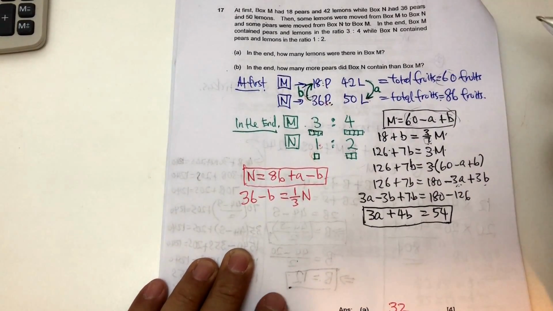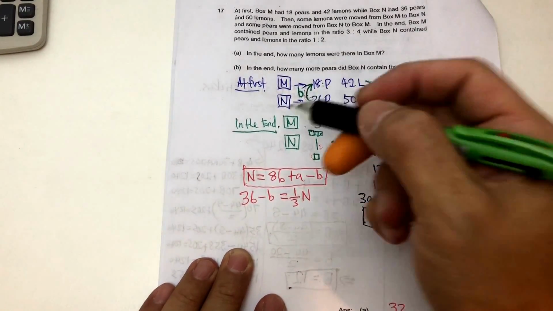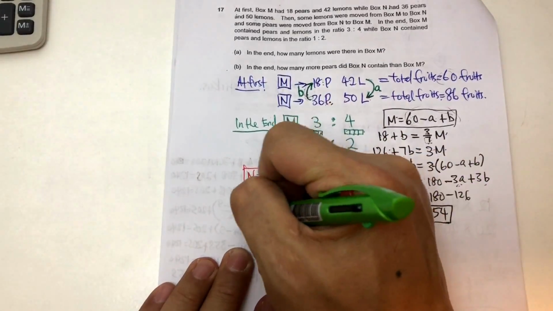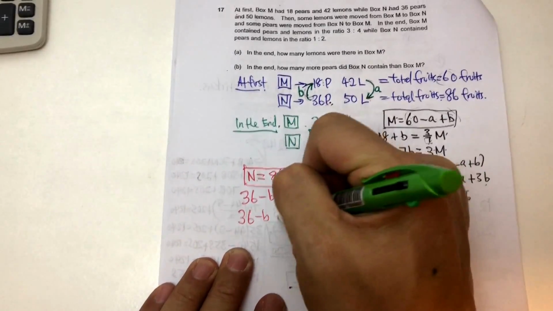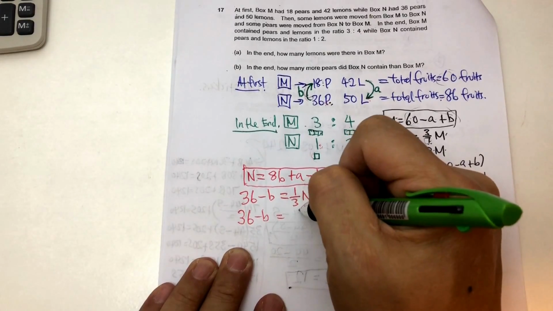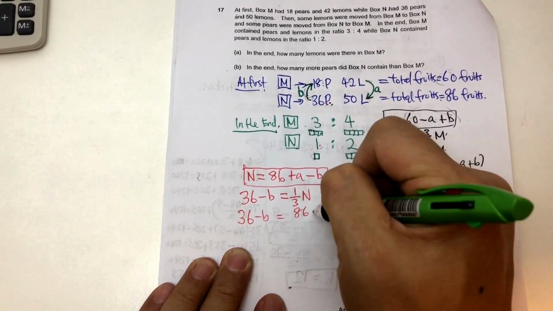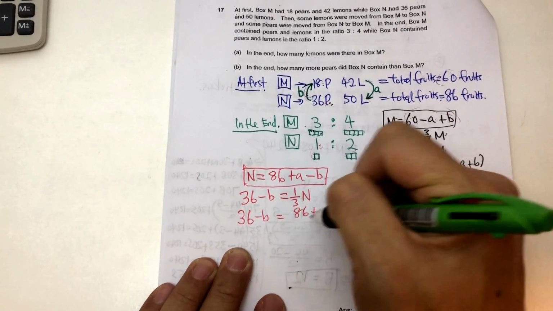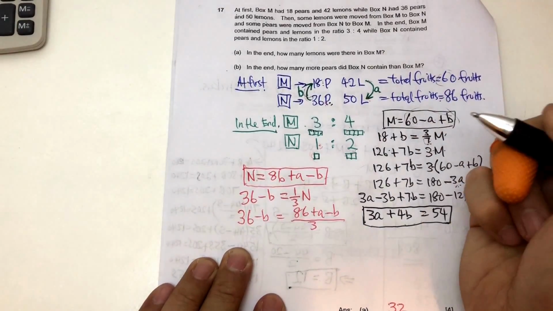So now we know what n is. So 36 minus b equals 86 plus a minus b, all divided by 3.